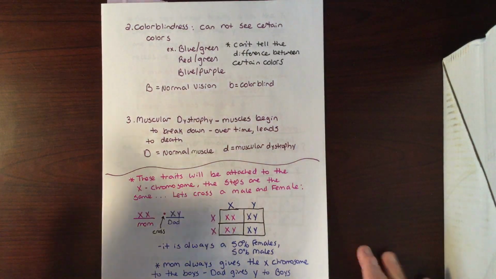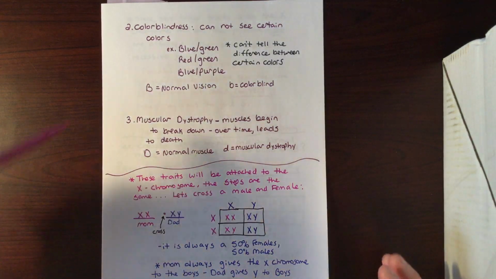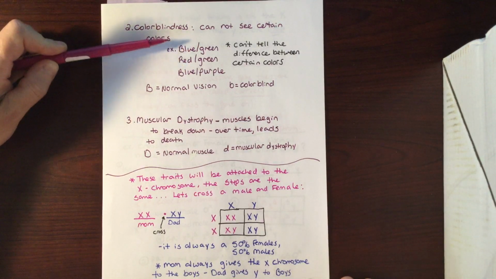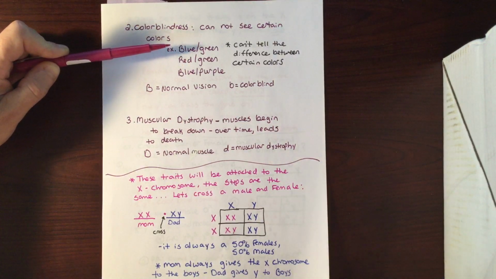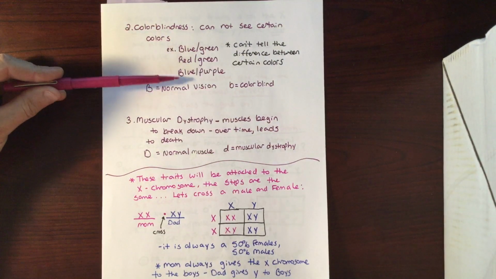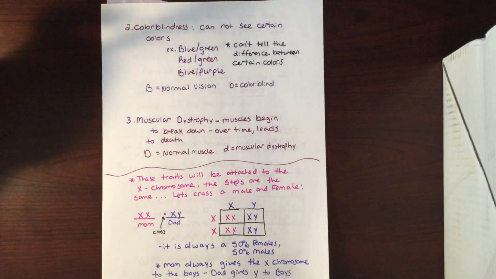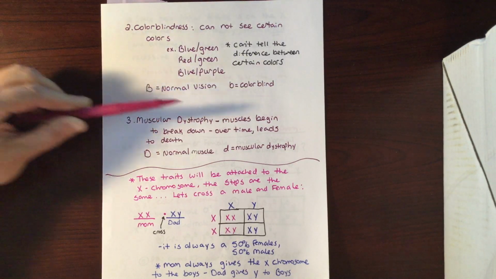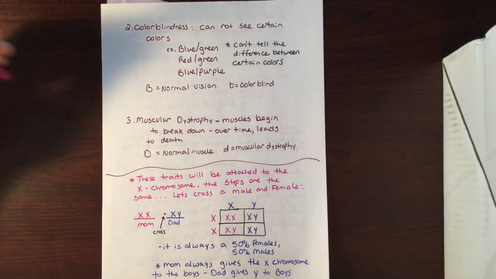So when you're colorblind, it's not that you don't see any colors whatsoever. It just means that you have trouble seeing or deciphering between certain colors. So maybe you have trouble telling the difference between blue and green. They maybe look the same to you, or maybe red, green, or blue, purple. Those are the ones that we usually see with color blindness. Big B would be your normal vision. Little b would be someone who is colorblind.